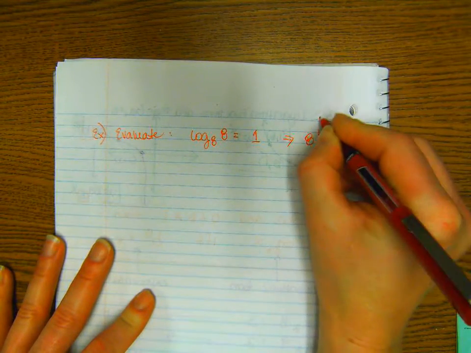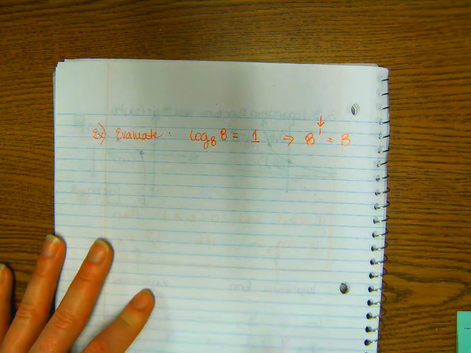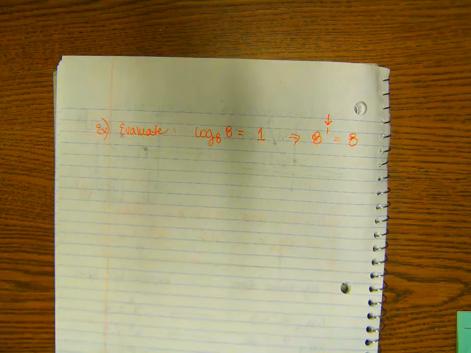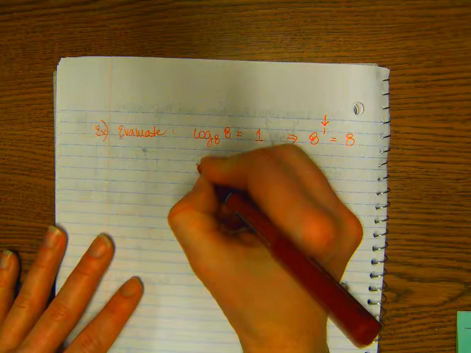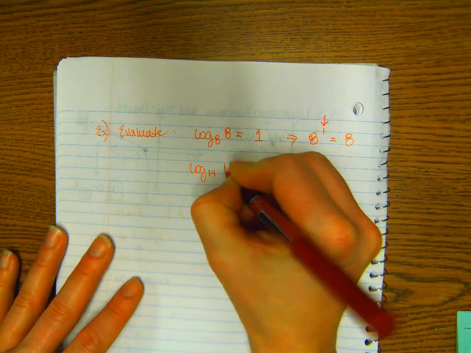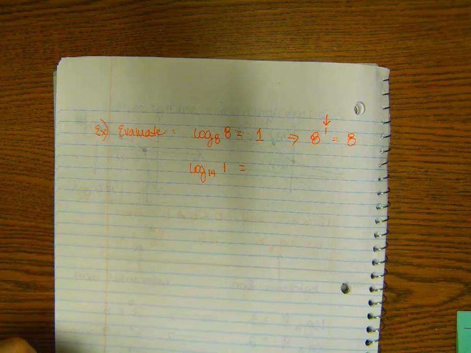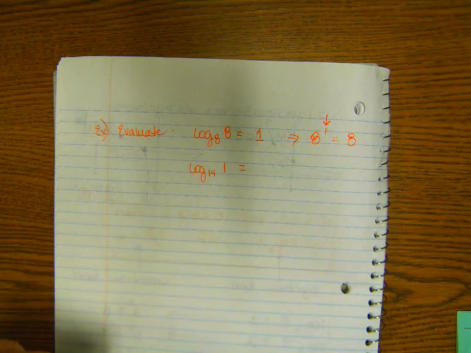Okay, how about log base 14 of 1? What's the base? 14. I'm trying to figure out the power that gives me a 1. 0.